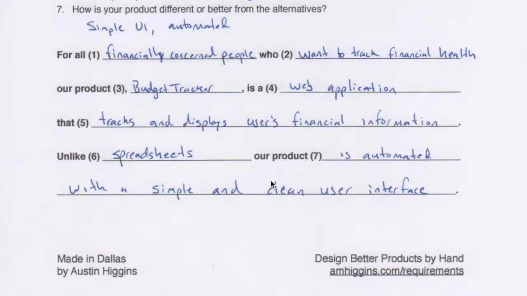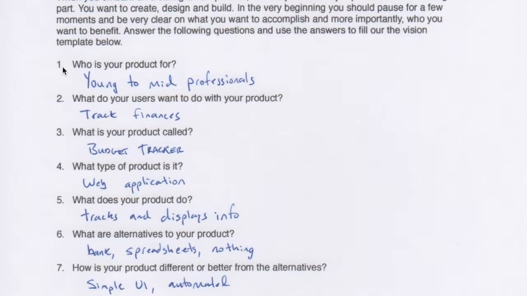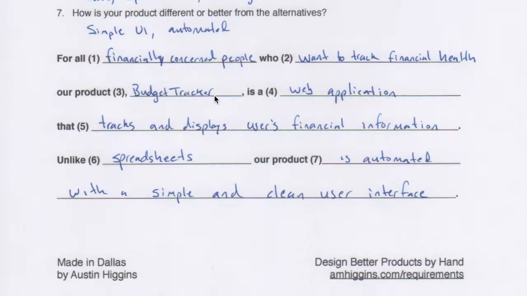So you have a few blanks, where you can pull information from the questions, as well as numbers that reference back to the questions. So we'll start here with that number 1. Up here, what was the question? Who's your product for? Young to mid-professional. So we changed this a little bit to financially concerned people.